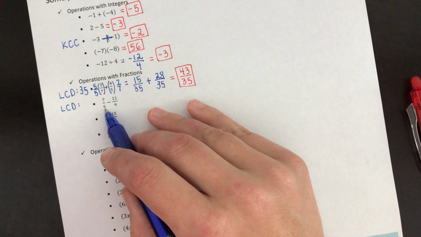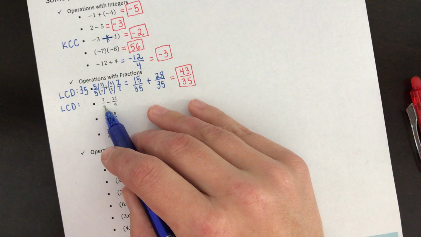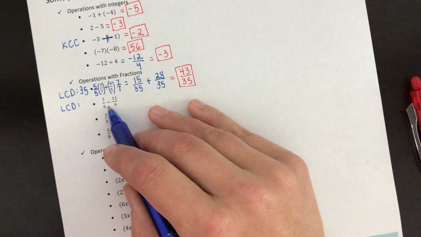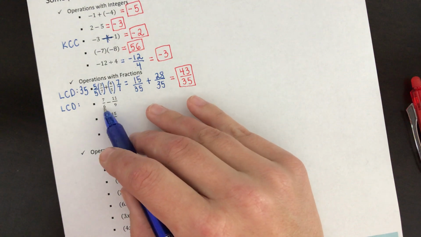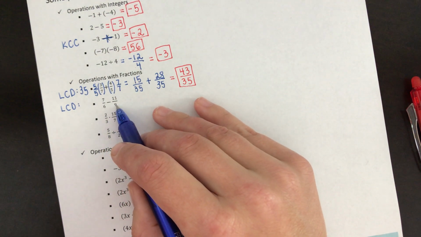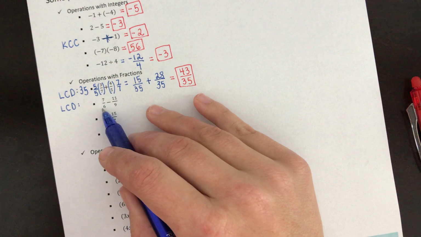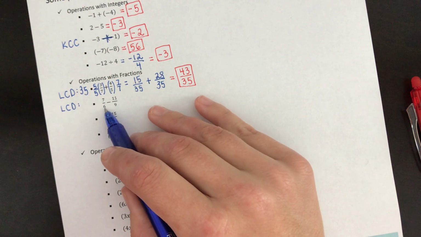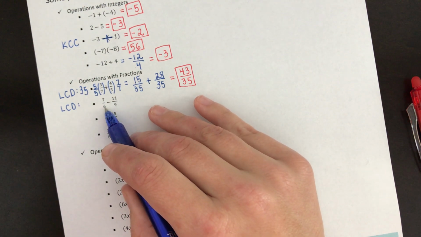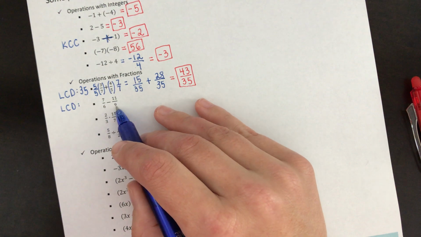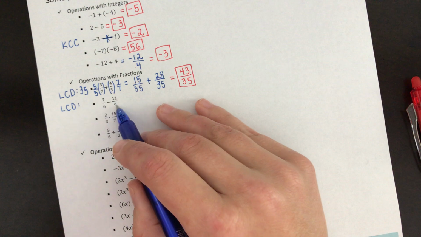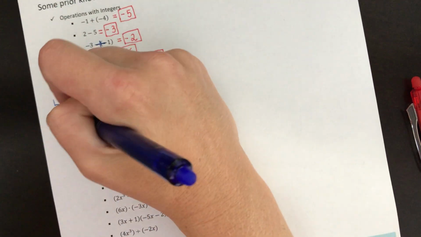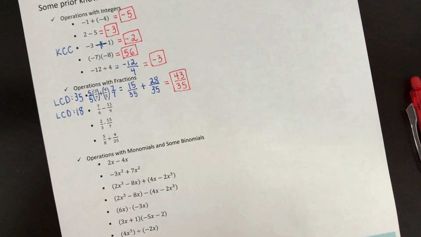of the two numbers and I start finding its multiples. 6 times 1, 6 times 2, 6 times 3, 6 times 4. And I look at those multiples until that number can be divided by this other number. So 6 times 1 is 6, and of course 9 does not divide into 6 evenly. So then I look at 6 times 2. 6 times 2 is 12. 9 does not divide into 12. 6 times 3 is 18. 9 does divide into 18, so 18 is my LCD.